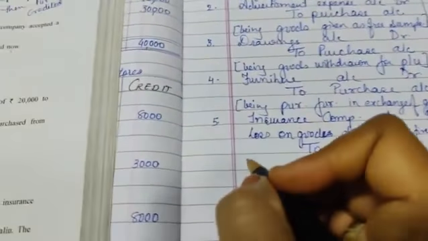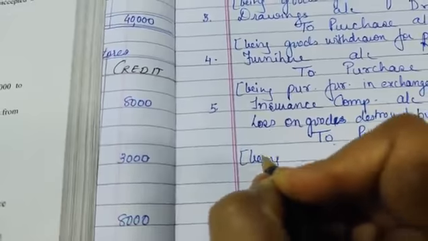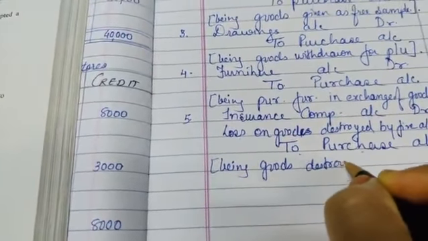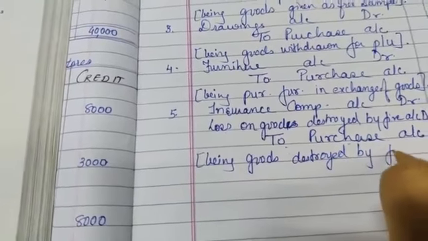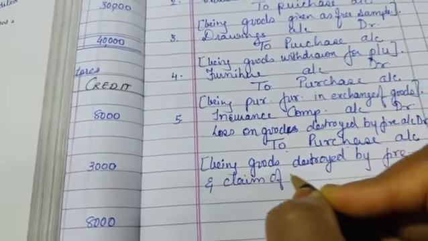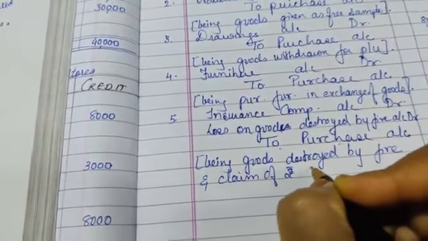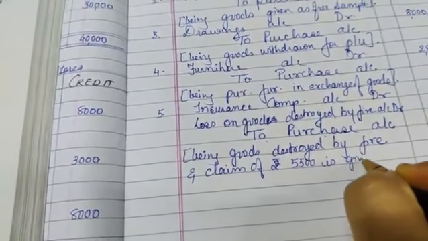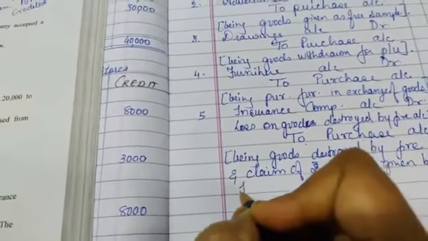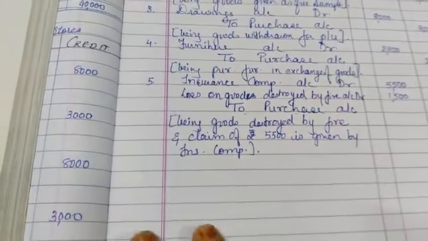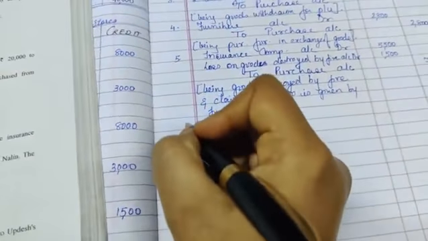Like this you will pass the entry, and you will write down here that being goods destroyed by fire and claim of rupees 5,500 is given by insurance company. Fine. This is your narration. Next, moving on to the transaction number 6, that is C.